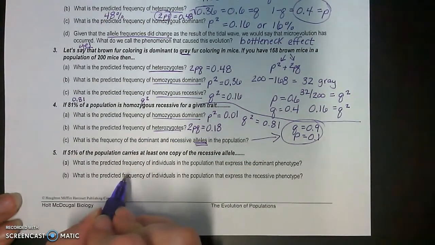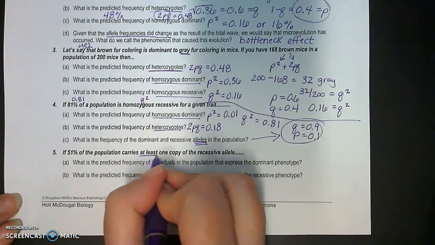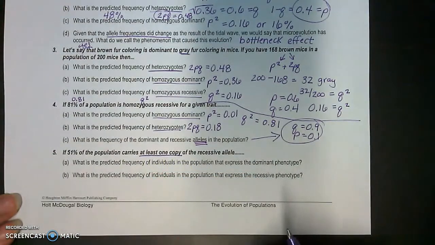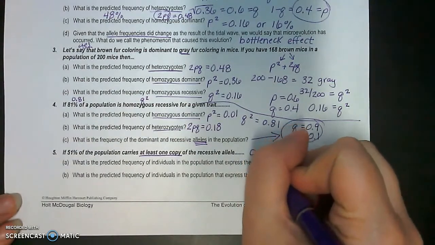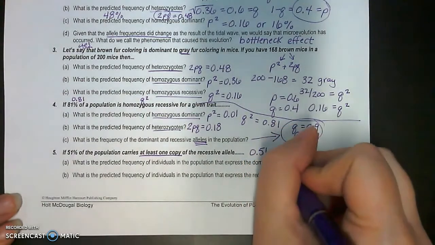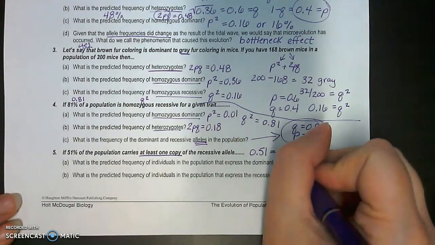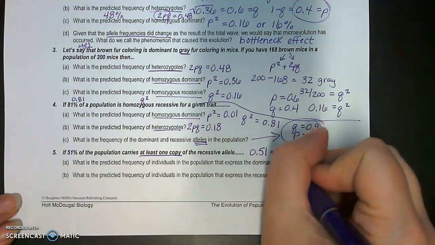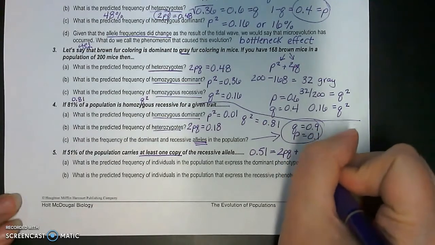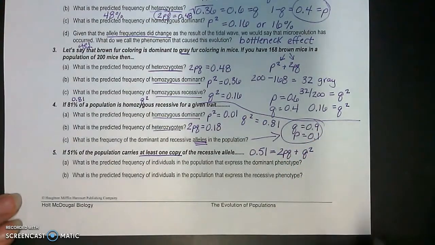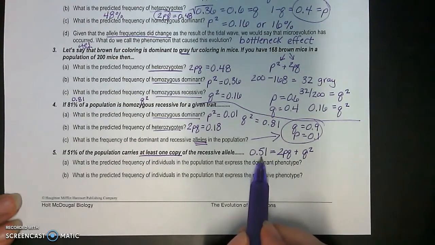Okay, and our last question here. If 51% of the population carries at least one copy of the recessive allele, that means 51% of our population, that's 0.51, equals one copy of the recessive allele. You could be heterozygous, so 2PQ, or you could be homozygous recessive. So 2PQ plus Q squared adds up to 0.51.